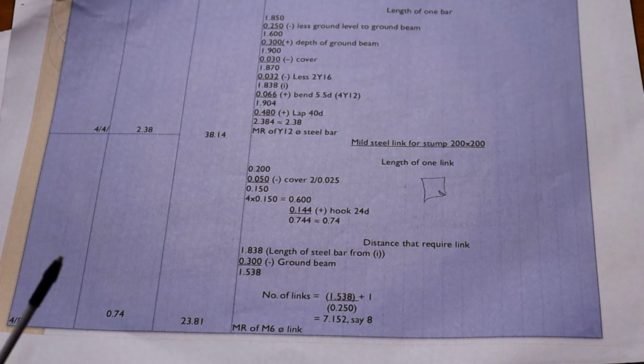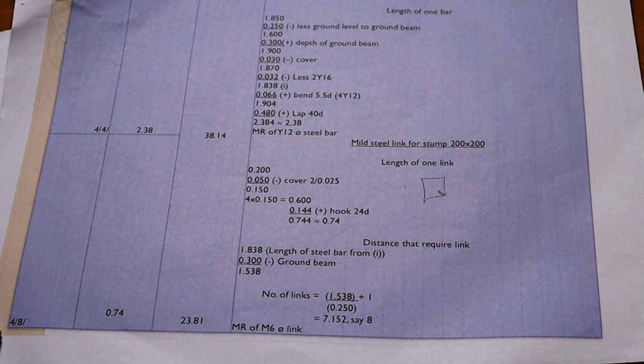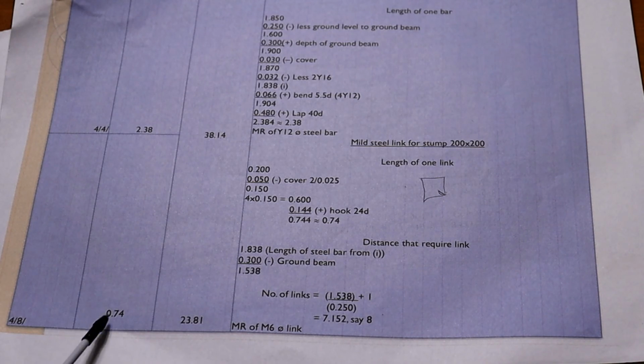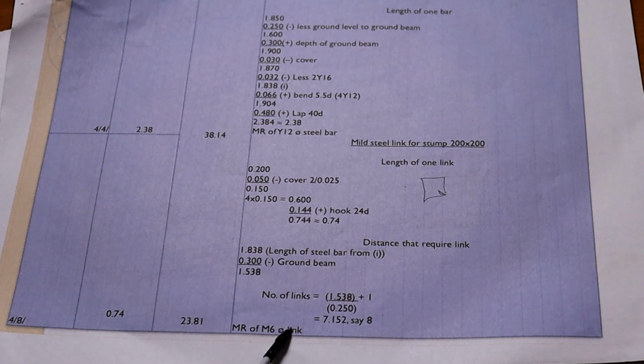So when you are coming to book them, we have 4 stumps. Then we multiply by 8 stirrups. Each stirrup is 0.74. So we shall get the total length of 23.81 meters of M6 diameter link.